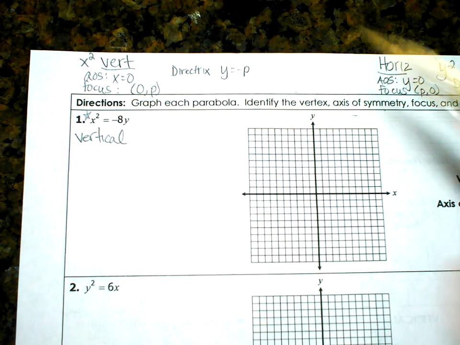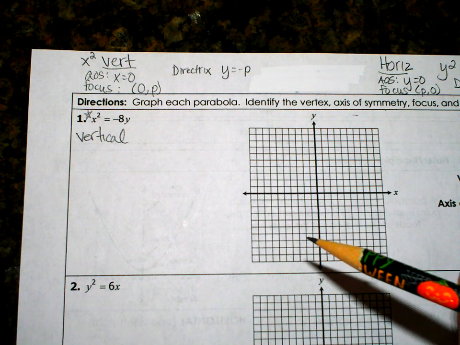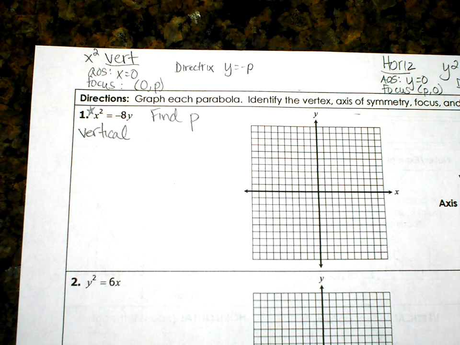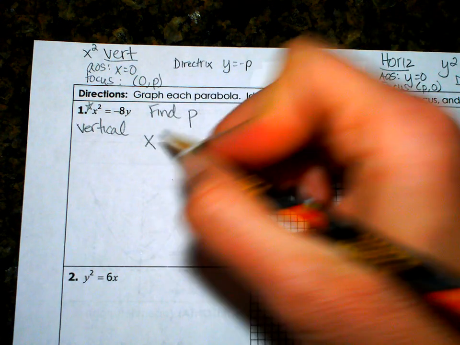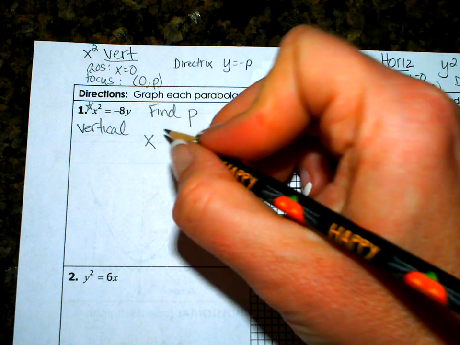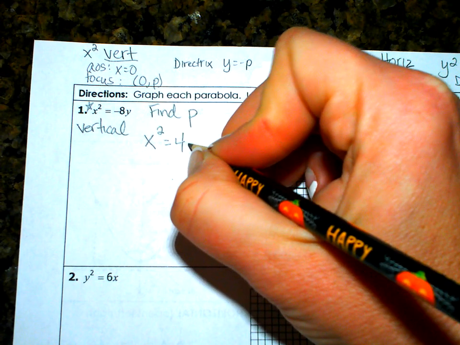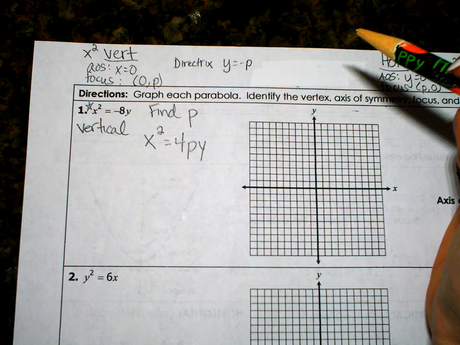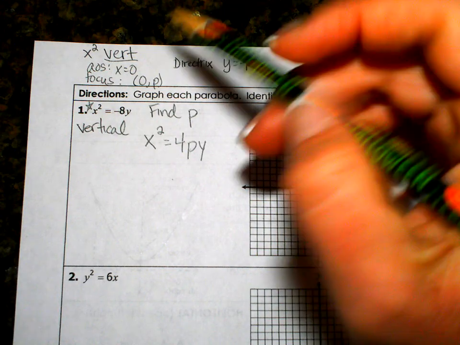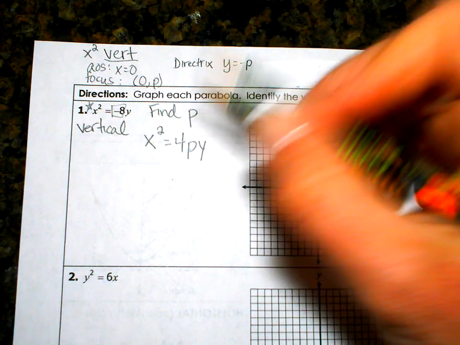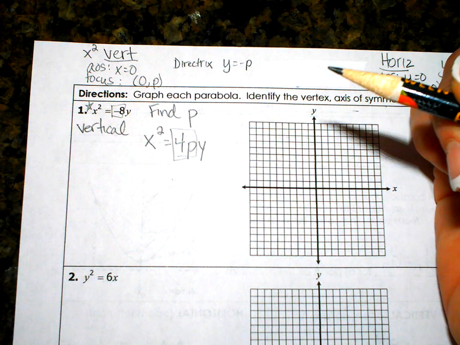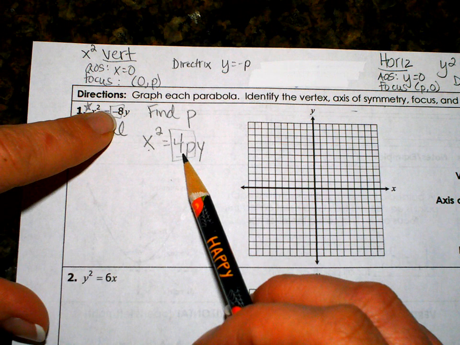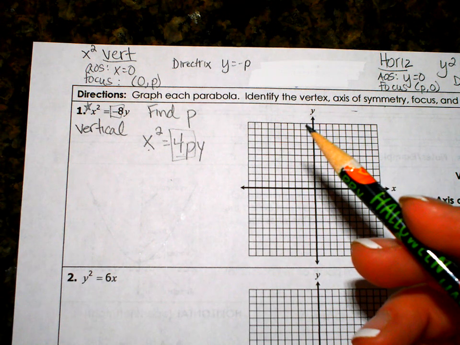Now, they gave me a negative 8. And the reason they gave me a negative 8 is because I'm supposed to find p. All right? Here is the formula when the vertex is at 0, 0. X squared equals 4p times y. Okay? So that means that negative 8 that they gave me would be the same as the 4p. Because look, the x squared is the same, the y is the same, but the negative 8 and the 4p is going to be the way that I'm able to find p.